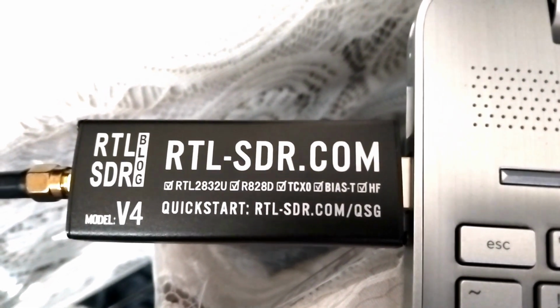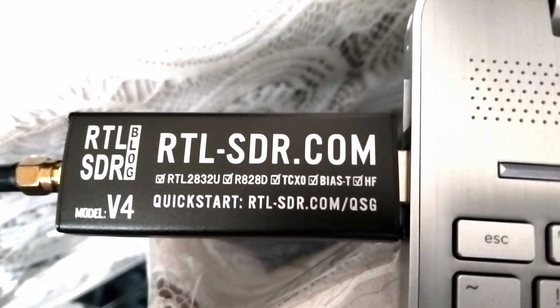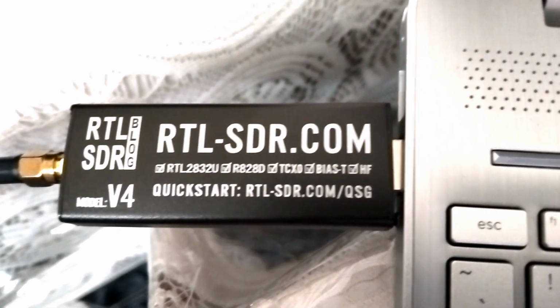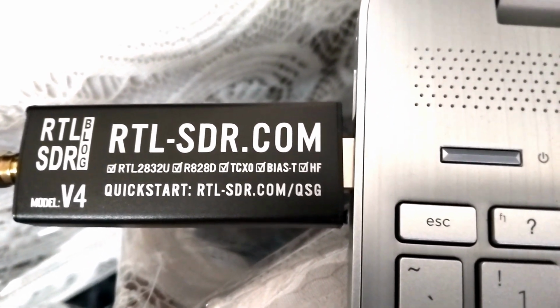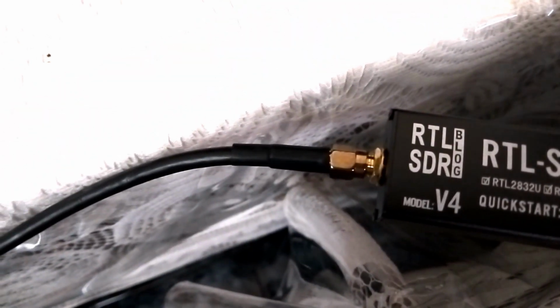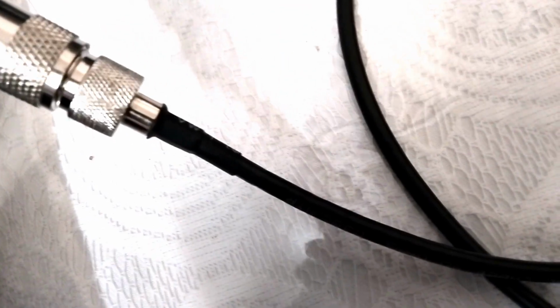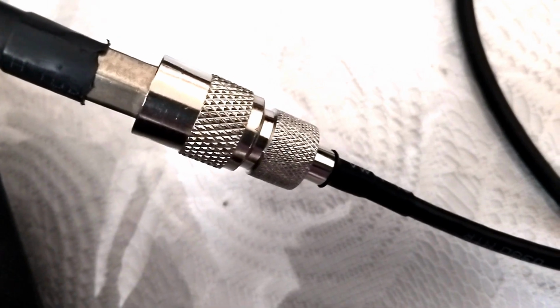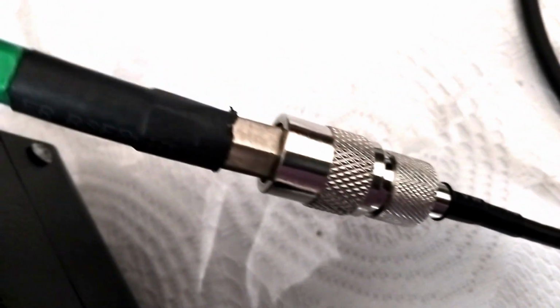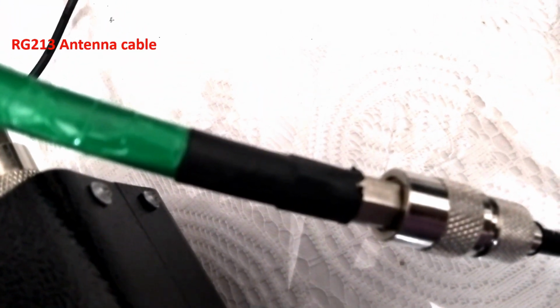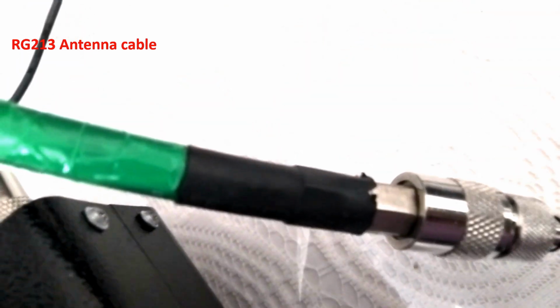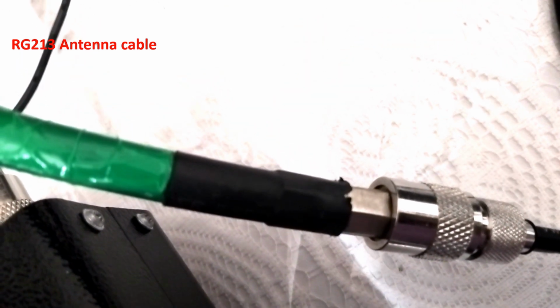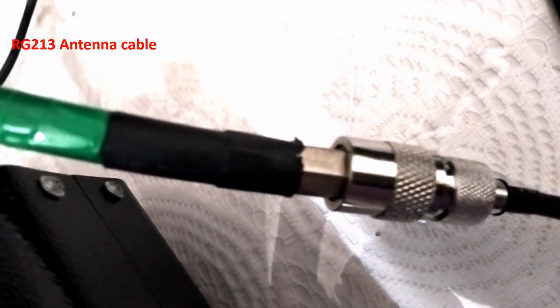This is how I have connected the RTL-SDR Blog model V4 to the laptop through the USB port, and an SMA female to SO239 patch cable which goes to the PL259 of the RG216, which is the antenna cable. This is my 80-meter inverted V dipole antenna.